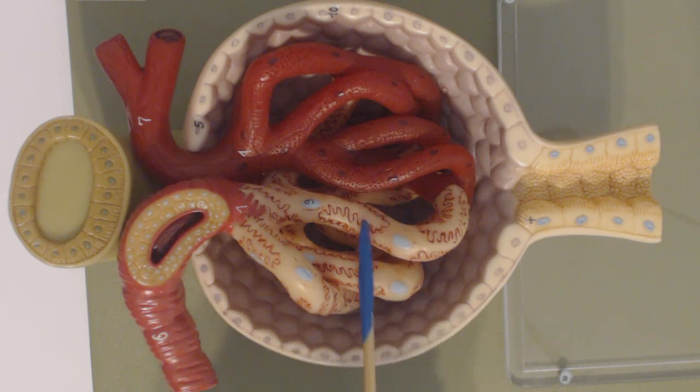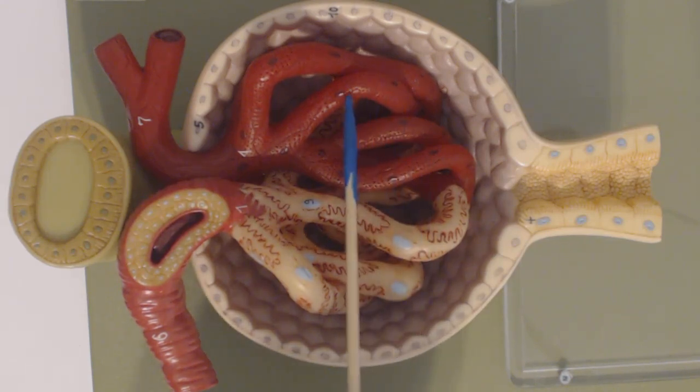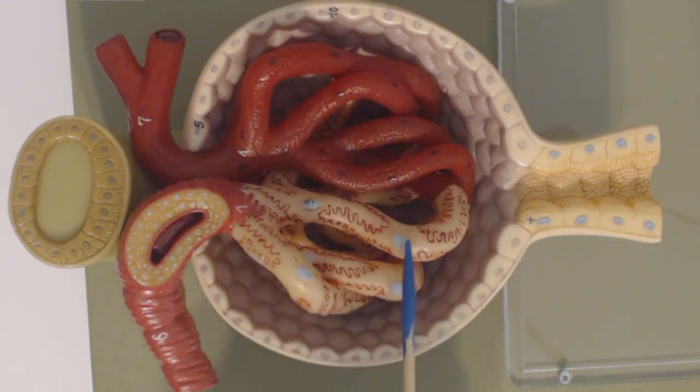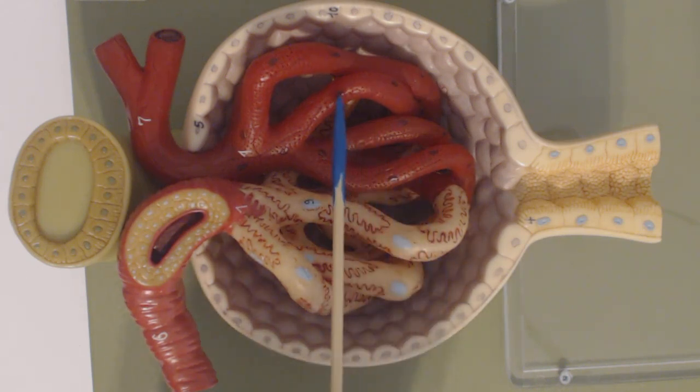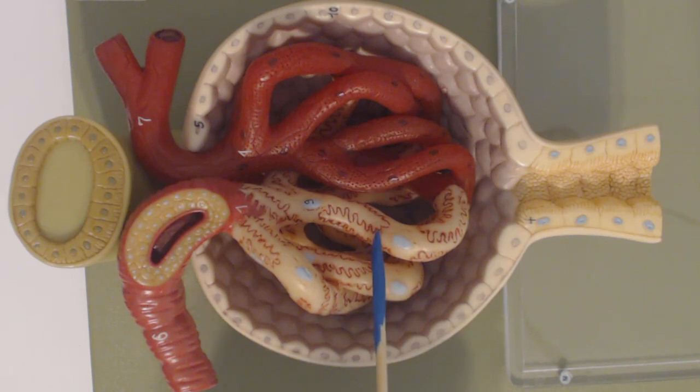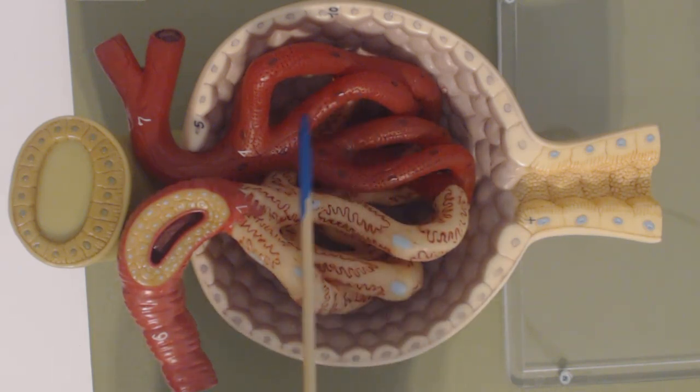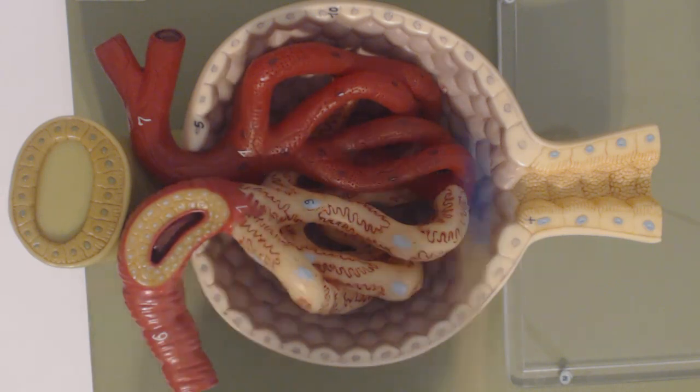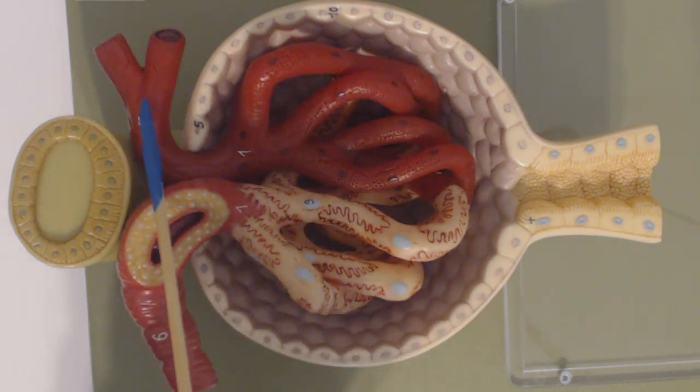This is an artificial separation. In this case, the entire glomerulus would normally be covered by this tissue. Here they've stripped that tissue off so that you can see the exposed glomerulus. Here that visceral layer is still on. So all of this is the glomerulus. Here it's covered by a visceral layer. Here it is not. The glomerulus then exits out of the capsule via the efferent arteriole.